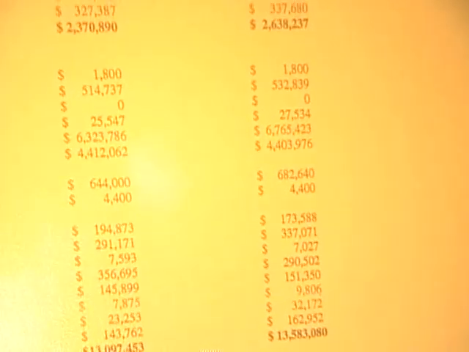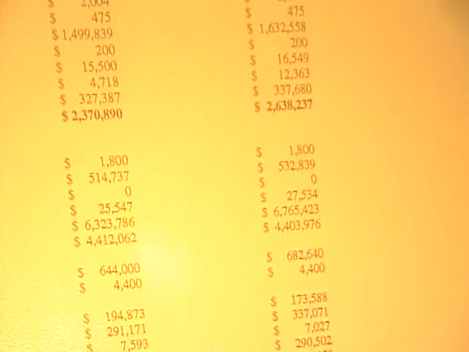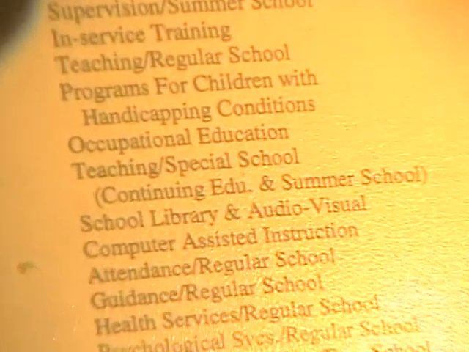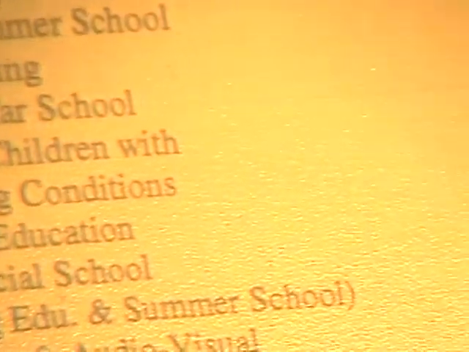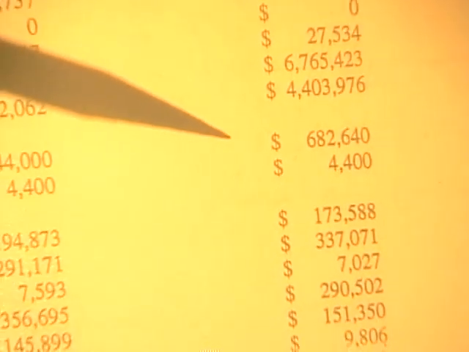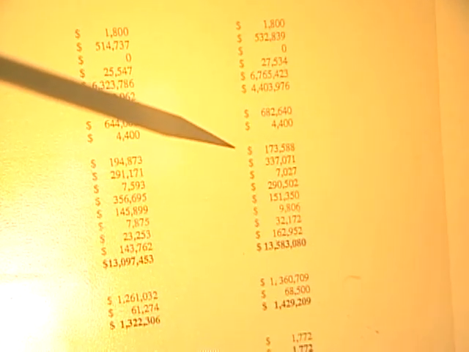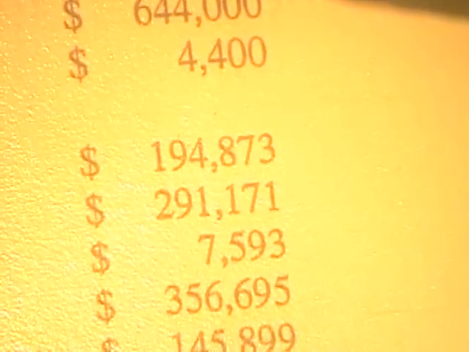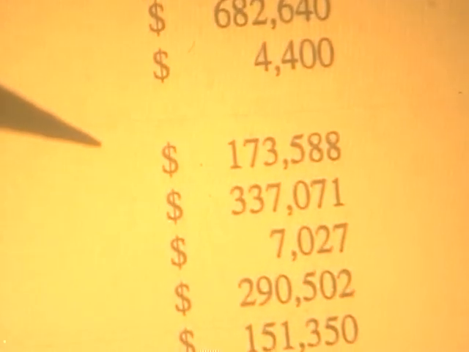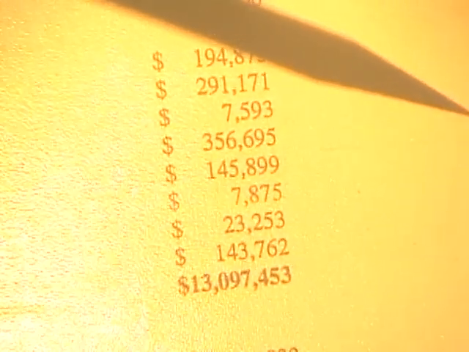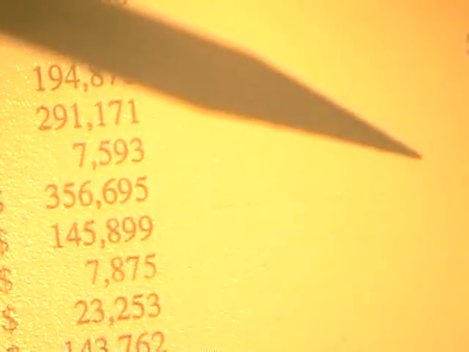Now, if we look at the occupational education, we can see that there is a change there because there will be a different number of students attending this program, and basically all we can do is project the number of students we believe will attend. And then the school library audio visual, we have a reduction because our librarian of many years retired last year after the budget had been approved. And in guidance regular school, we also have a reduction because Mr. Patnode, who has been with us for many years as our middle school guidance director, will be retiring this year.